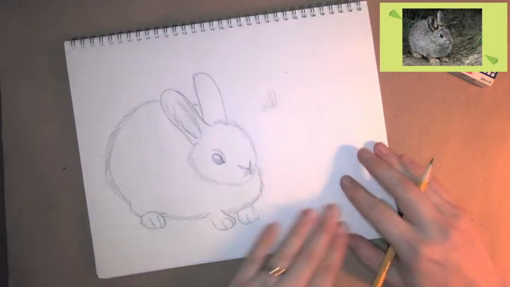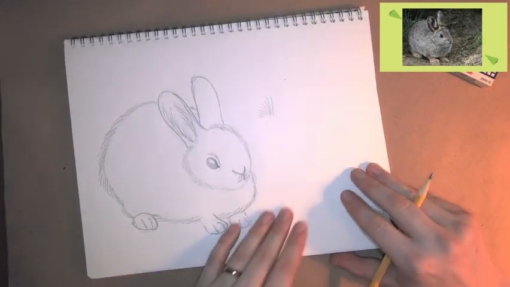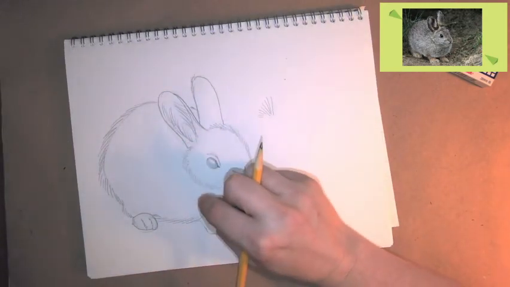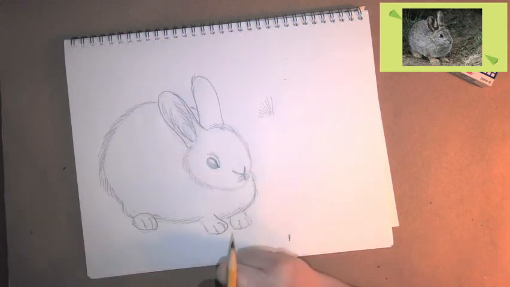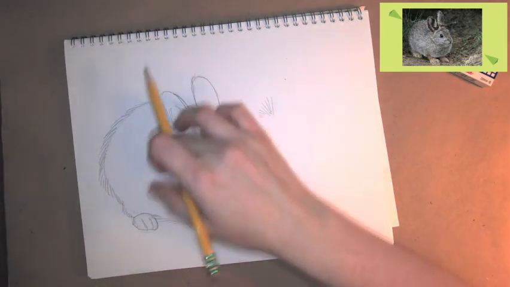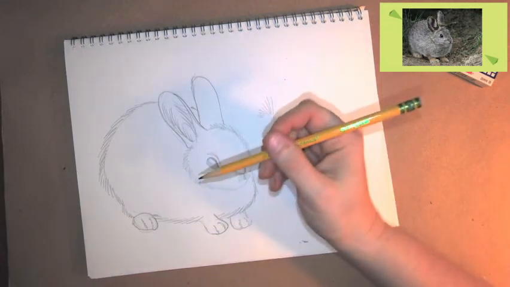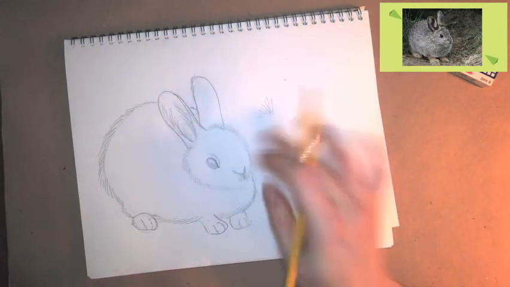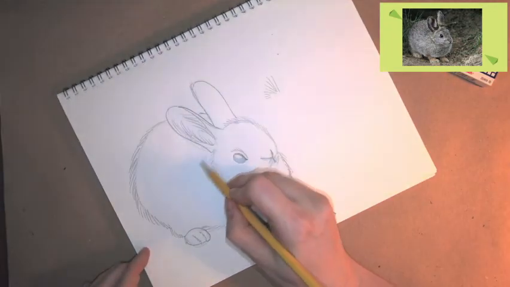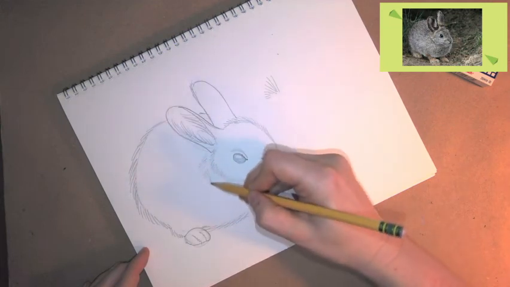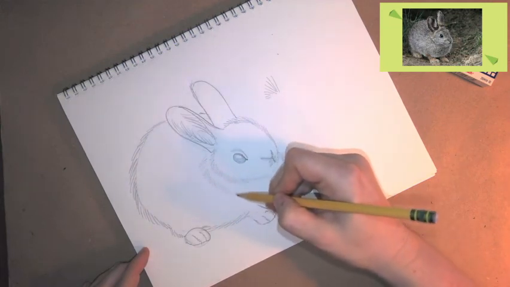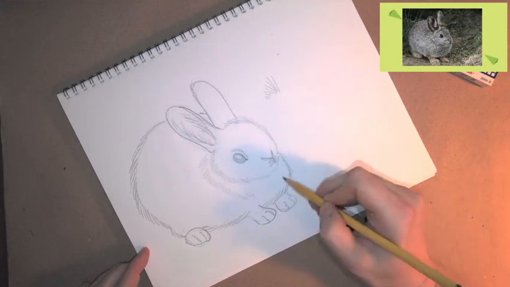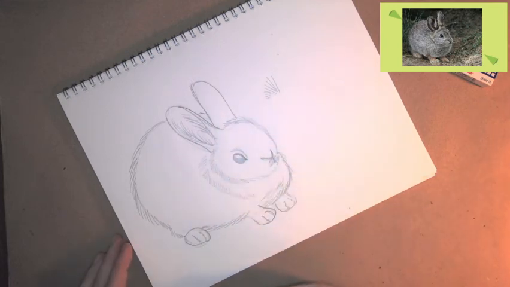Now we've got all of this open area. Our rabbit should look more fuzzy than this. He looks fuzzy on the outside, but the inside of him is empty. That just doesn't look right. So let's make some more lines, some kind of fluffy looking lines. Got right in here, down there.